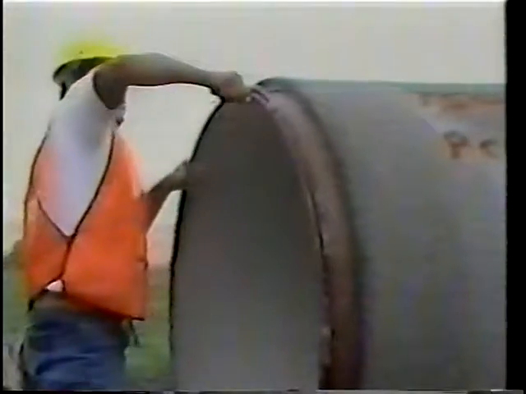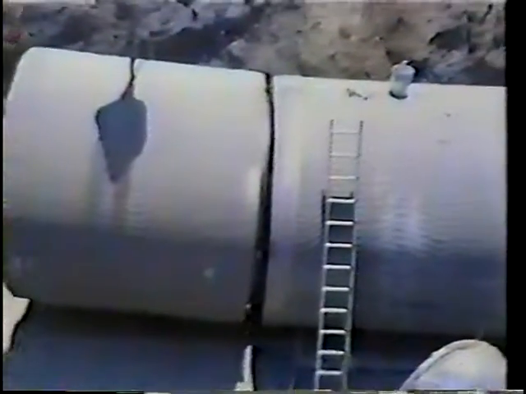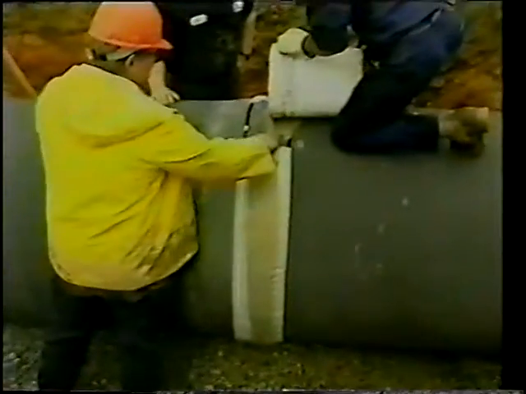Here we see lubricated gaskets slipped into the spigot groove of concrete cylinder pipe. The pipe sections are then pushed or pulled together. The joint rings are protected by pouring grout into one side of a grout band until it flows around the pipe and up the other side of the band.